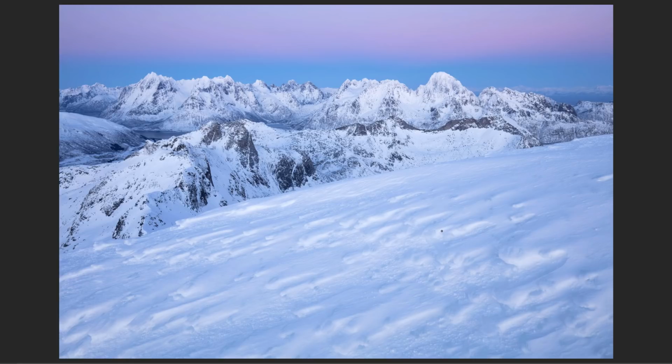And I don't know, the foreground here just is a bit ugly, I guess, to me, and there's other shots that I prefer. So again, this one's probably going to stay hidden on my computer.